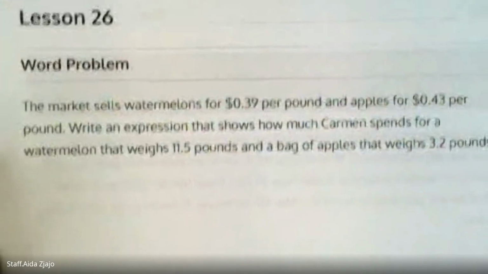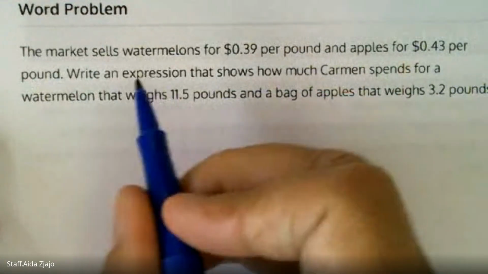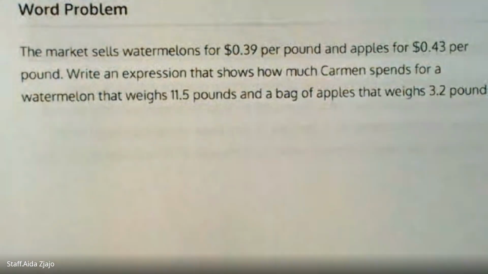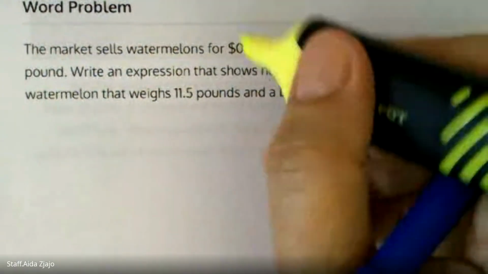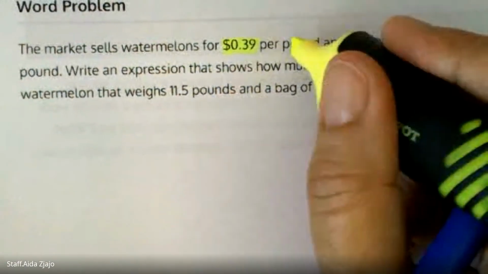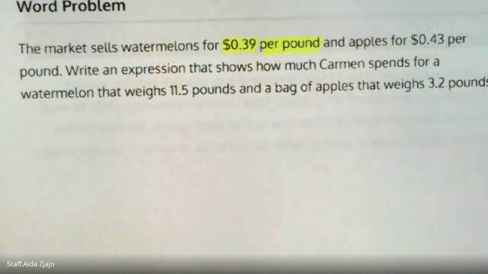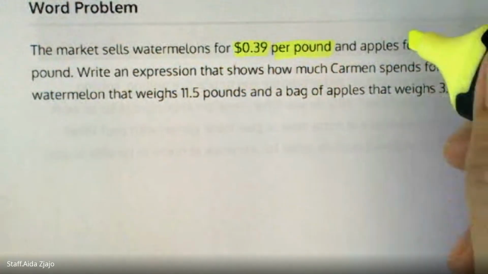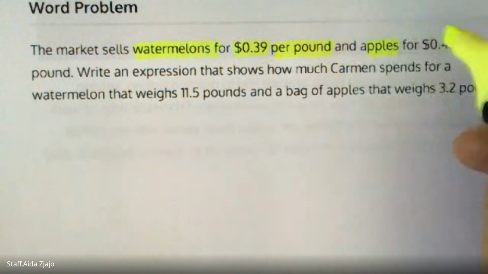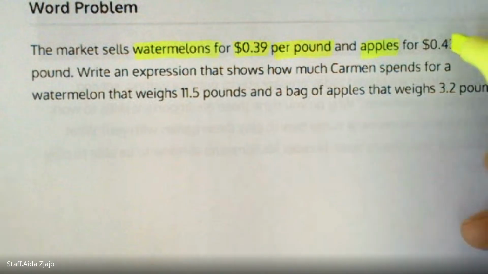So let's start. The market sells watermelons for 39 cents, or 0.39 of a dollar, per pound. This is also important: per pound. And apples for 0.43, or 43 cents, per pound.